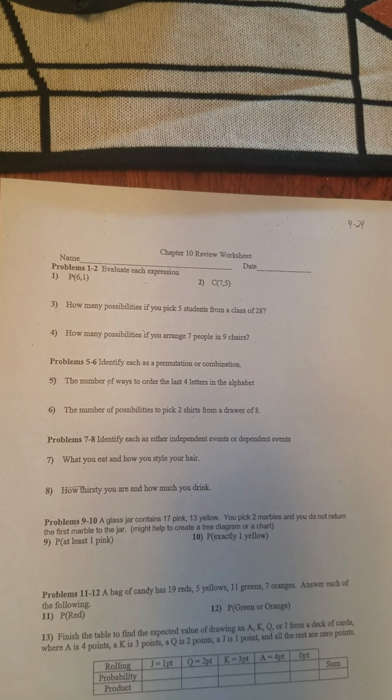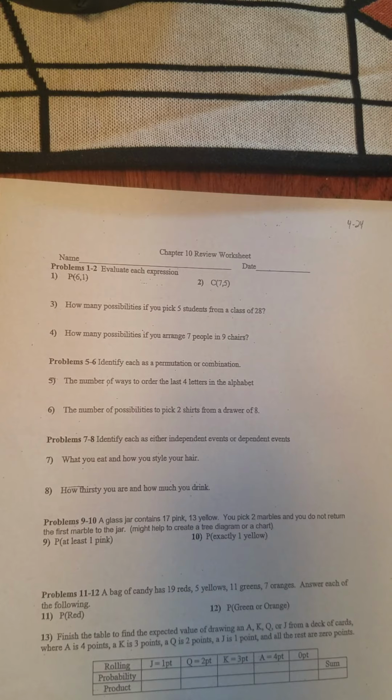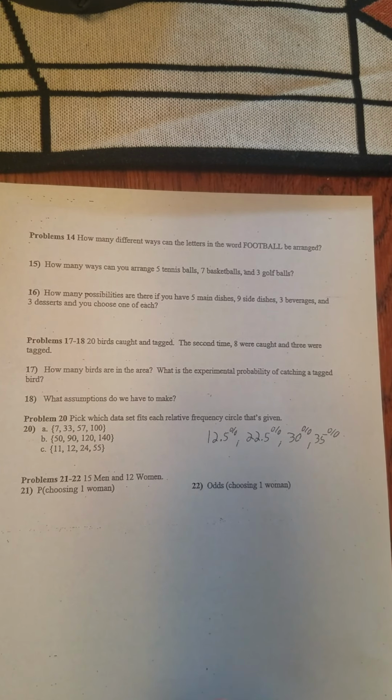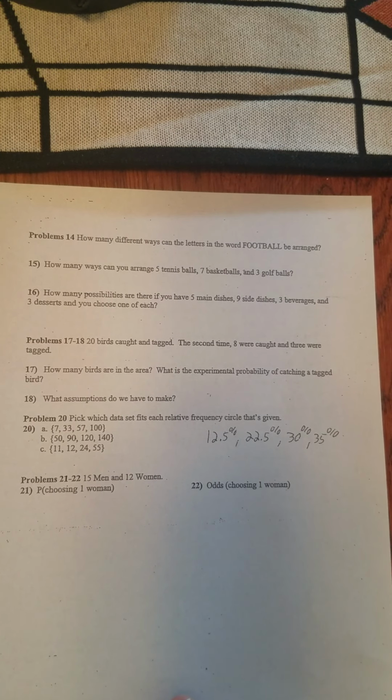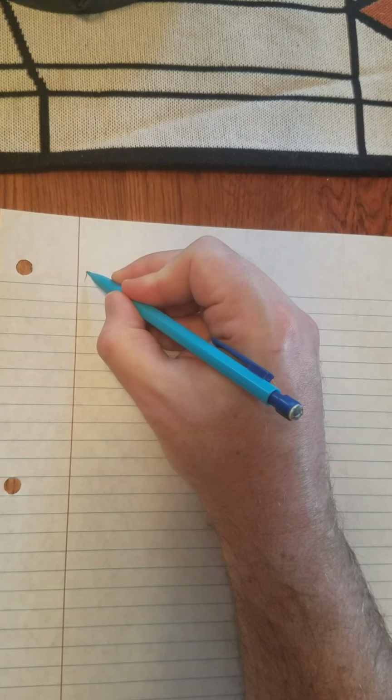I guess I could write all the topics. That's what I usually do. So there is a backside to this too. So here's the backside to the review. Let me write down the topics, even though it's very similar to that worksheet.